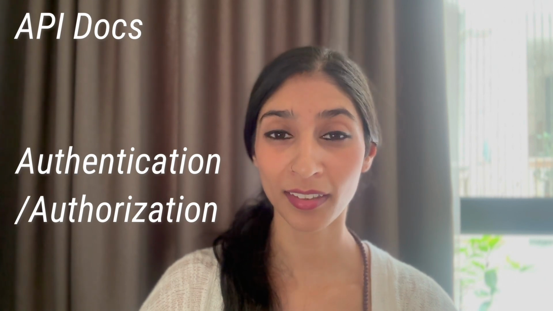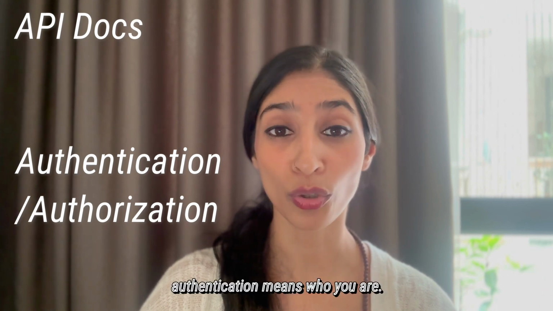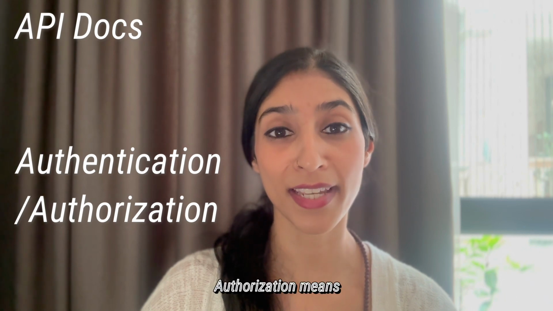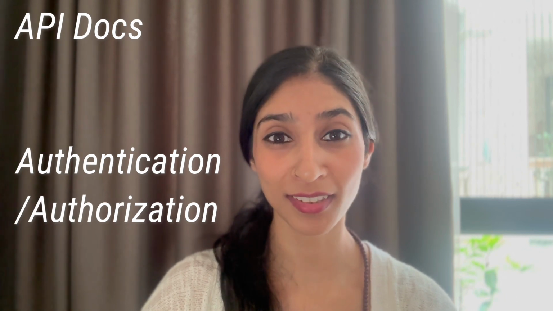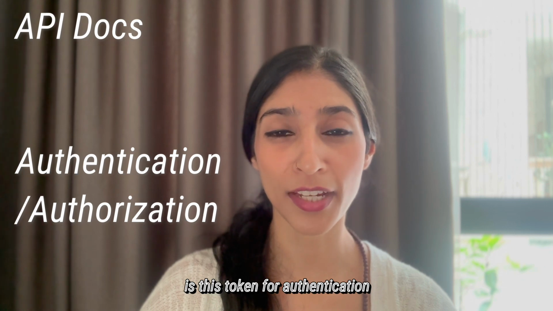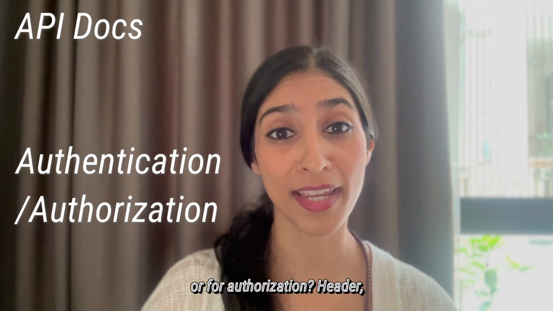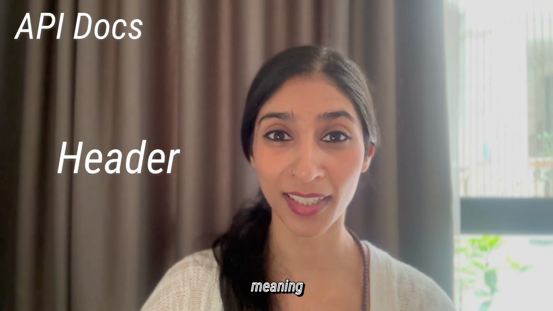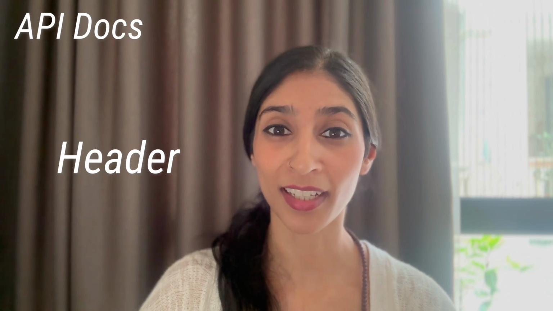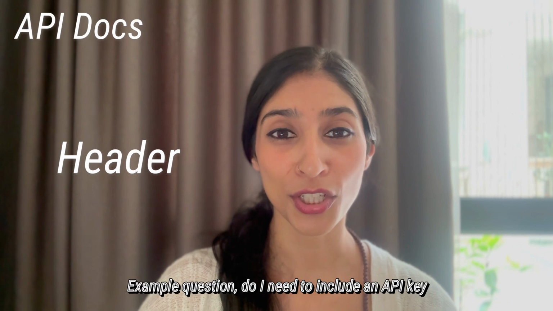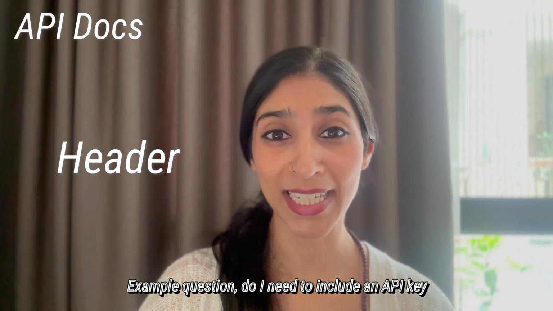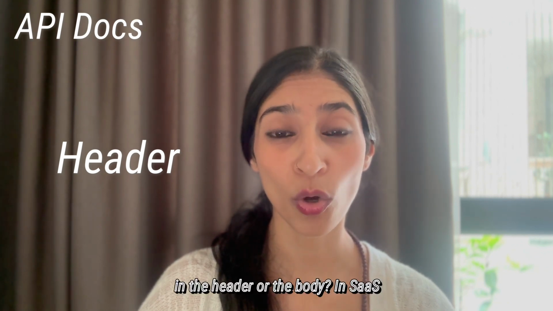Authentication/authorization, meaning authentication means who you are. Authorization means what you can do. Example question, is this token for authentication or for authorization? Header, meaning extra metadata sent with your API request. Example question, do I need to include an API key in the header or the body?